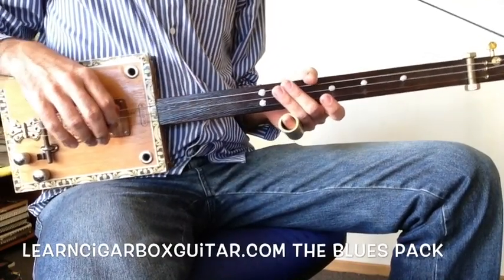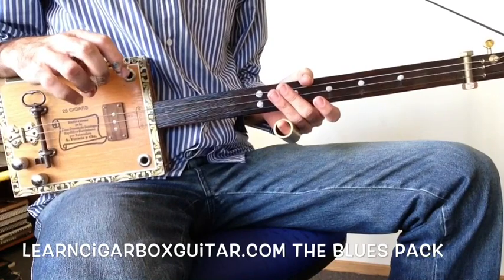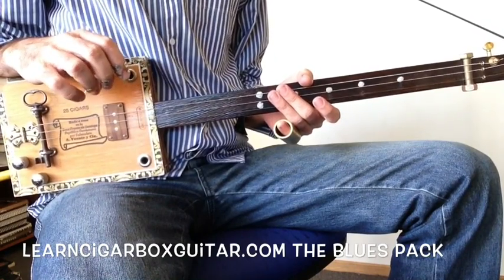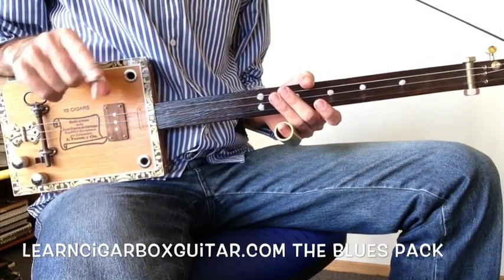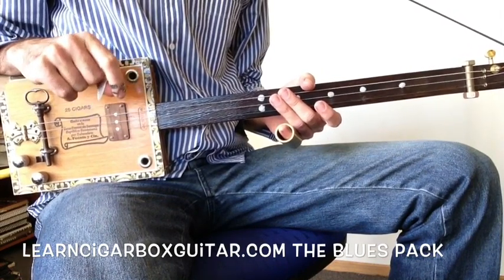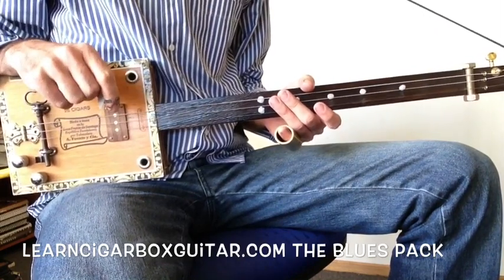Okay, what we're looking at in this exercise is extending what we've learned previously on turnarounds. A turnaround, as we're aware, is a way to turn around from the end of the progression and get back to the start again. We've got this sequence that cycles around. We get to the end, we turn around, we go back again.